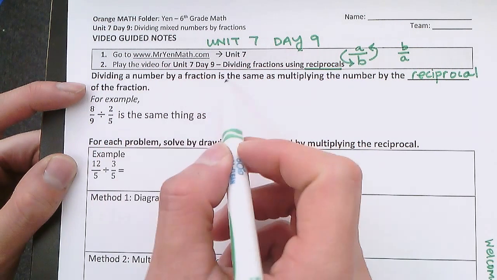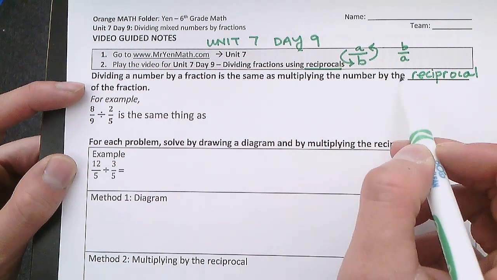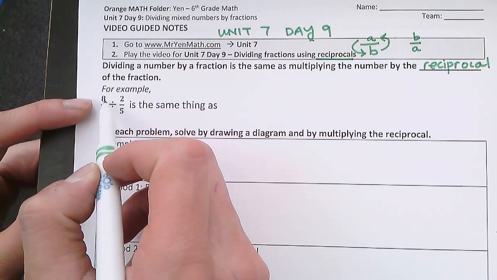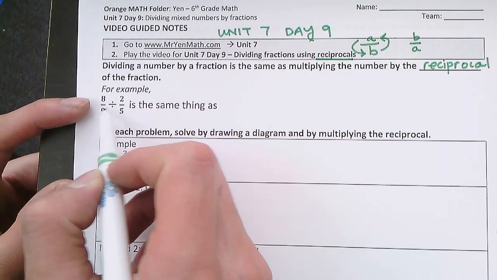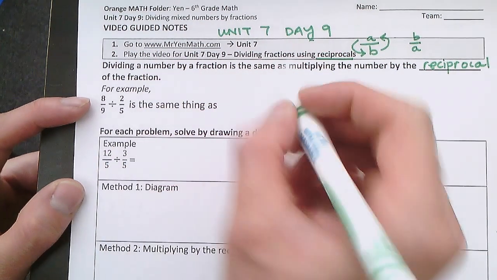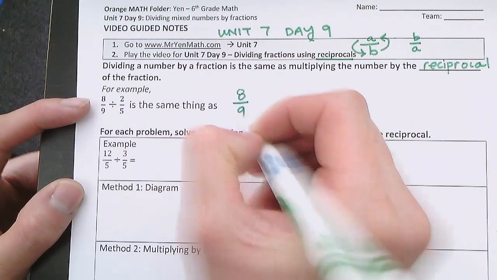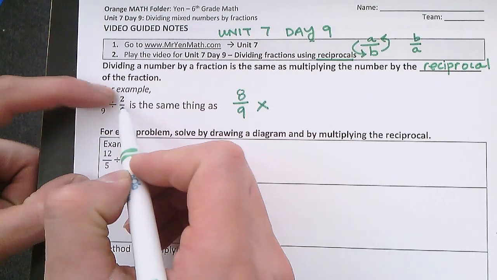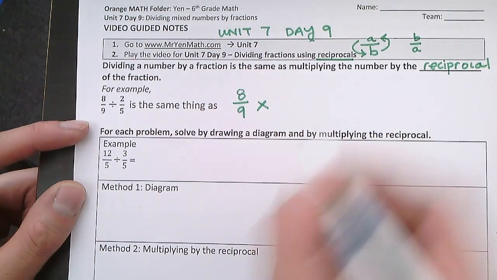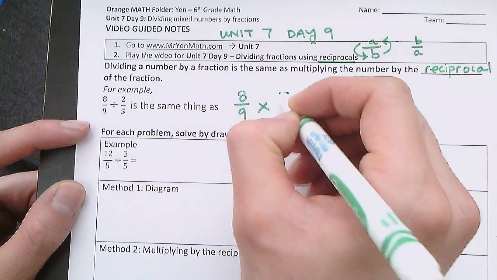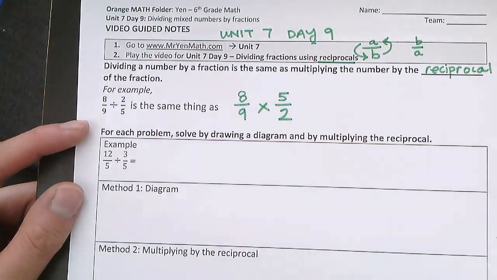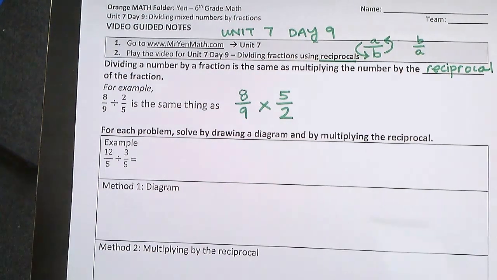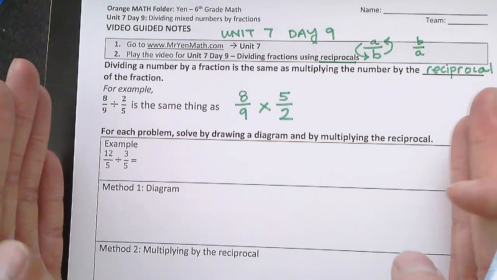For example, if I was doing 8/9 divided by 2/5, this is the same thing as 8/9 times the reciprocal of 2/5, where I just switch the numerator and the denominator. So 8/9 times 5 over 2. So this is equal to this.